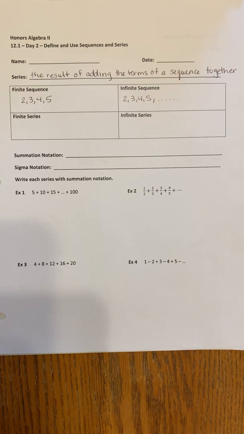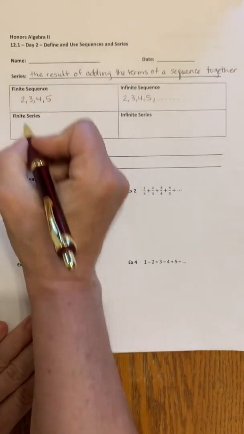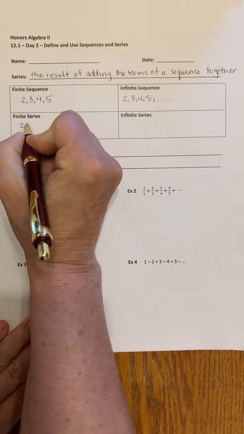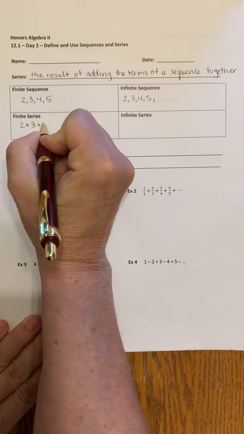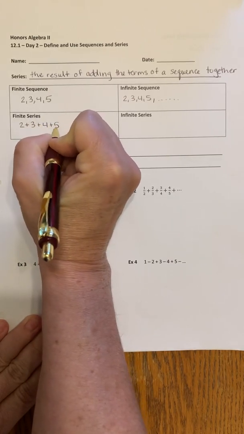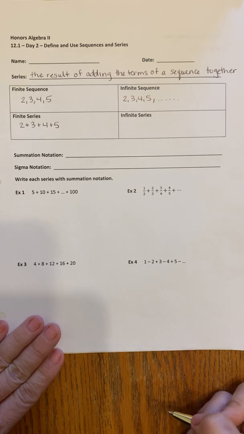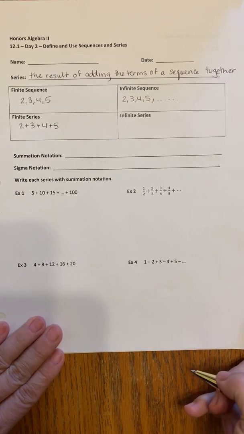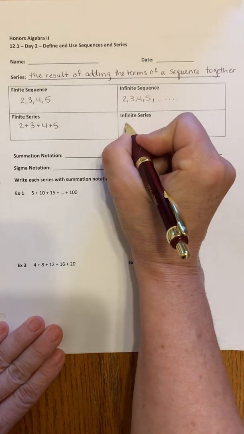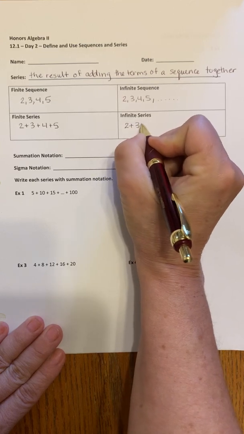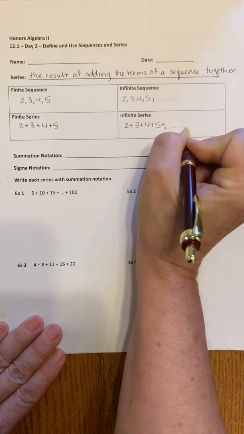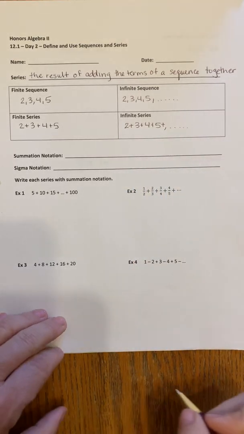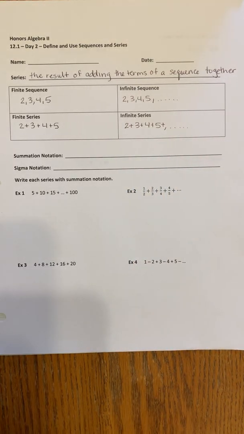Now, what is a series? Well, a series, using the same examples, finite means it ends. 2 plus 3 plus 4 plus 5. That's a finite series. An infinite series would be similar, except we've got the ... Goes on forever. That's what the infinite means, that it goes on forever.